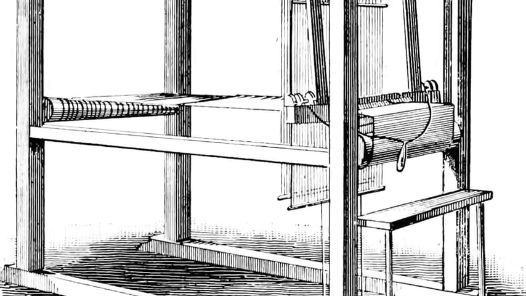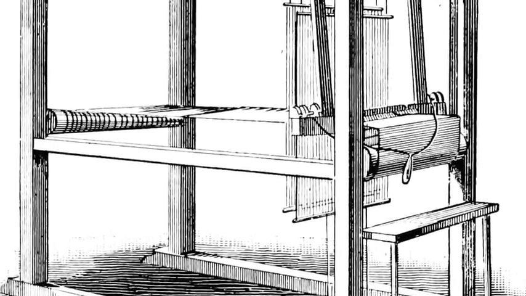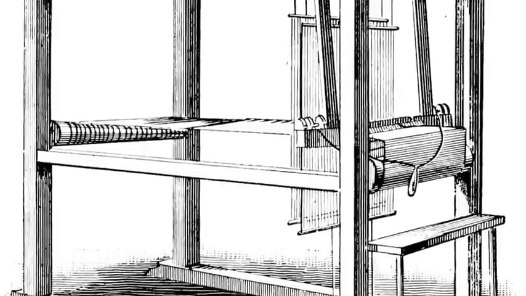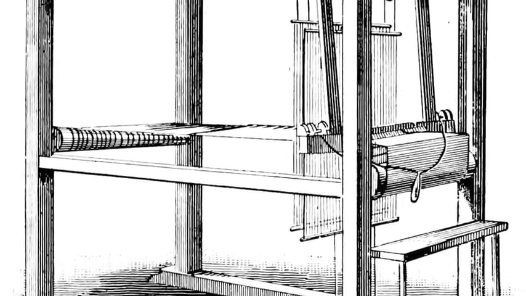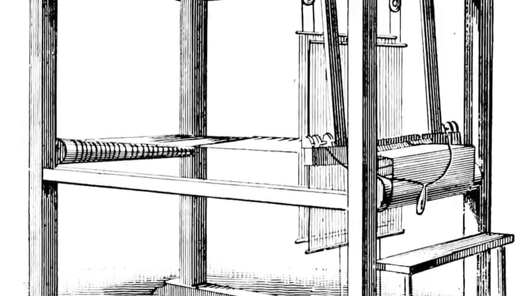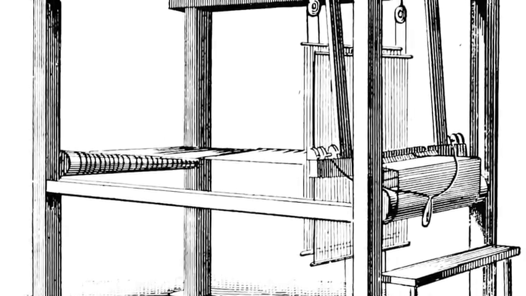The flying shuttle also became one of the key developments in the Industrial Revolution. It was used for industrial weaving. It was developed by John Kay in 1733. It could be used to weave much wider fabrics during the process.